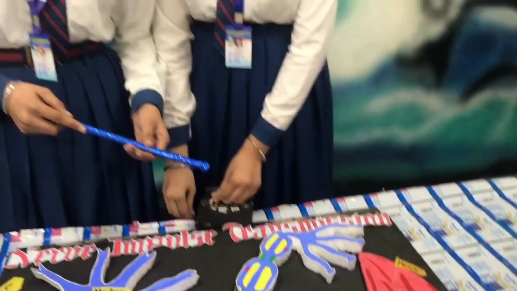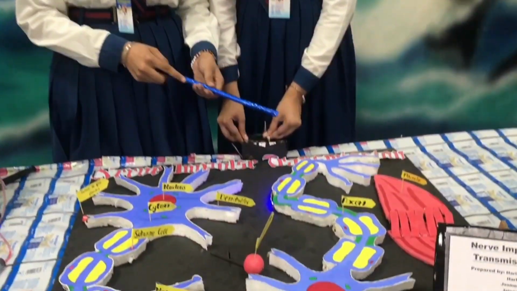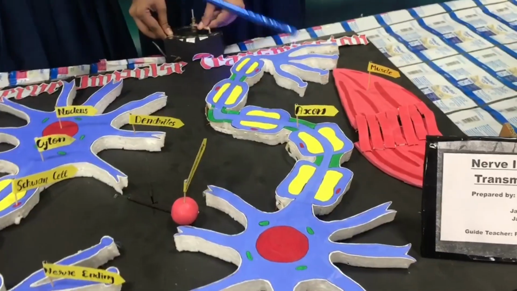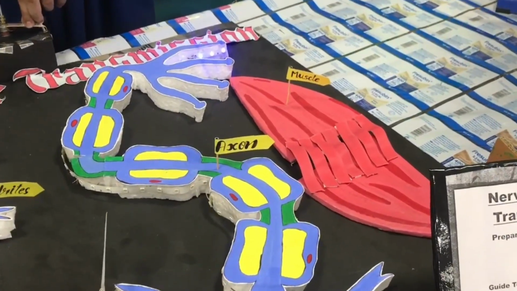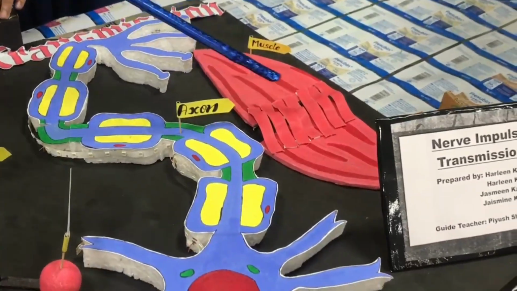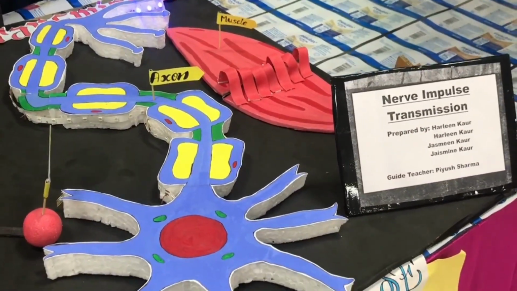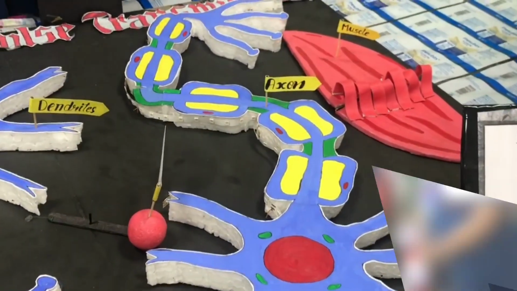Finally, the impulse reaches the motor neuron, which is connected to the muscle fiber. Here, the connection is an electrical synapse, allowing direct transmission and direct connection. As soon as this happens, the muscle contraction is shown by the moving part, representing the action at the muscle fiber.